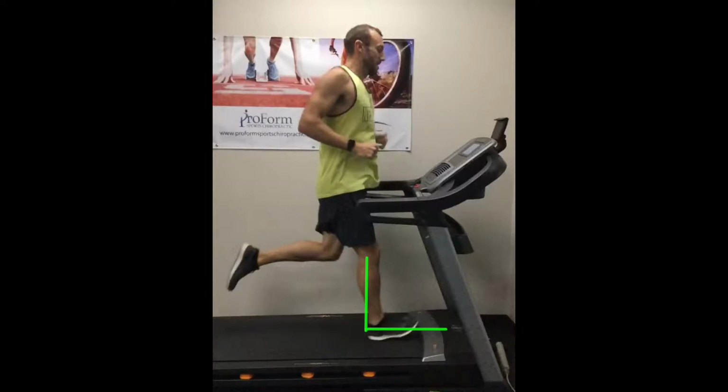So you can see that he is a little more open at that angle, which results in more of a braking force that his body has to overcome to maintain his momentum. So his muscles and joints are going to have to absorb more force than necessary to maintain his running pace. So that's one indicator there that we can work on to try to improve his foot strike and get that foot closer to his center of gravity to allow his body to absorb shock more efficiently and a little easier. So that's the right leg.